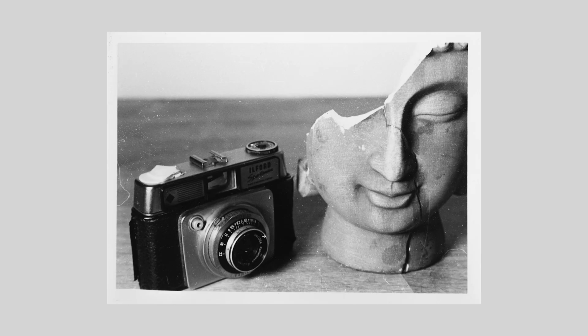So let's look at the results of the underdeveloped, the normally developed and the overdeveloped negatives. So this is a 5x7 print of the normal developed negative. And it all looks nice. It all looks okay. The camera's come out well. I've got detail in the camera. I've got detail in the Buddha.